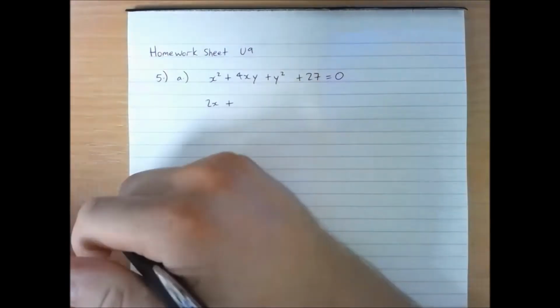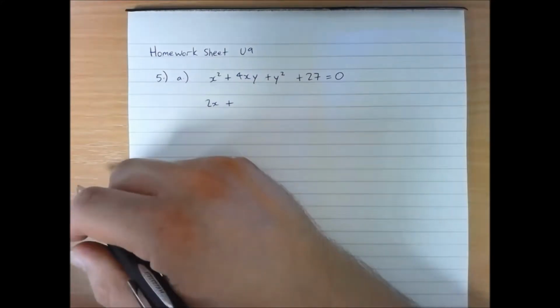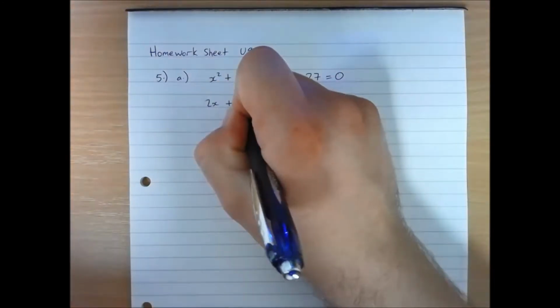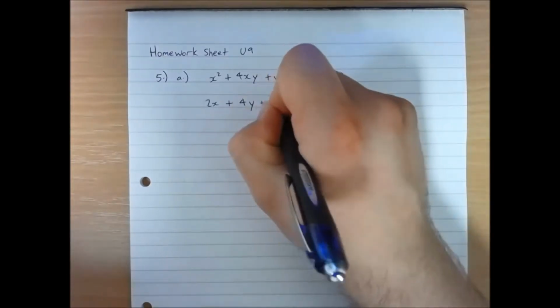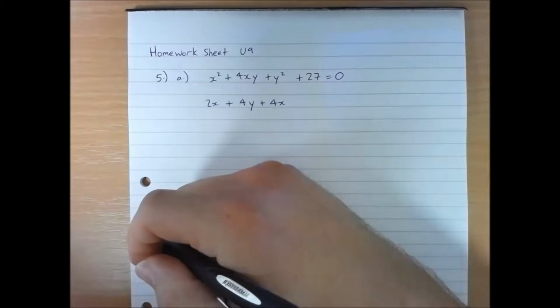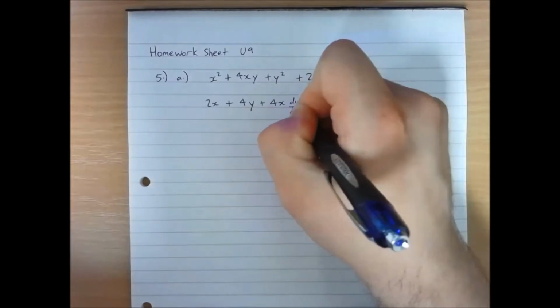Now for this next term, I have a product, so I'm going to have to use the product rule. I'm not going to go through the full formal notation for this one. u equals 4x, v equals y. So I differentiate the first term and keep the second term the same, and then I keep the first term the same and differentiate the second term. When you differentiate y terms with respect to x, you differentiate them normally with respect to y and multiply by dy/dx. So the differential of y with respect to y is 1 times dy/dx.